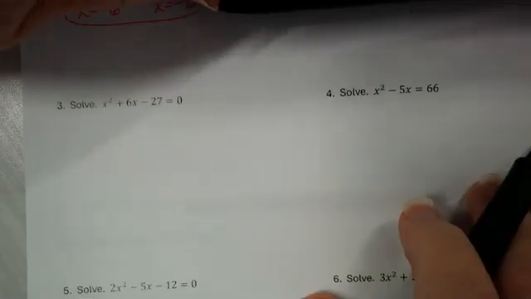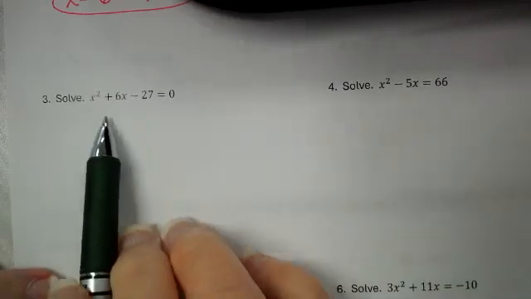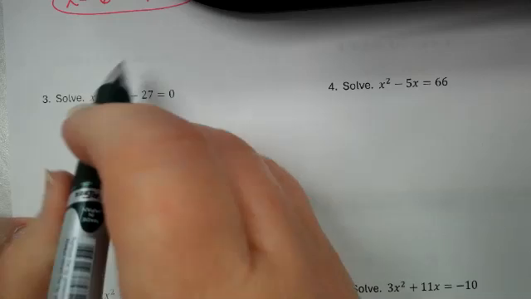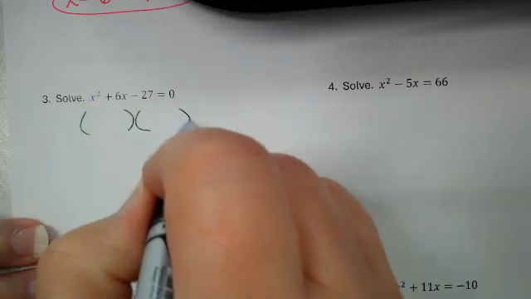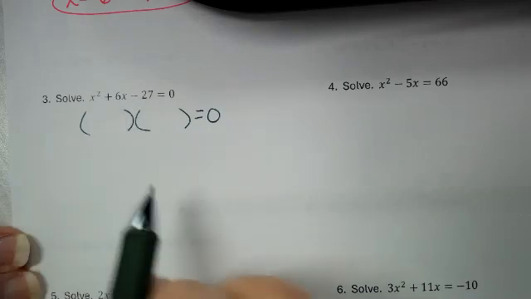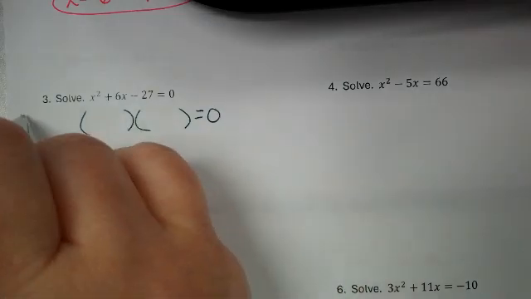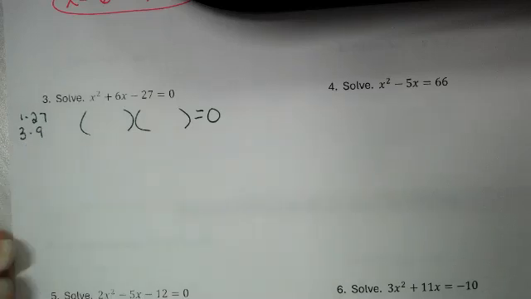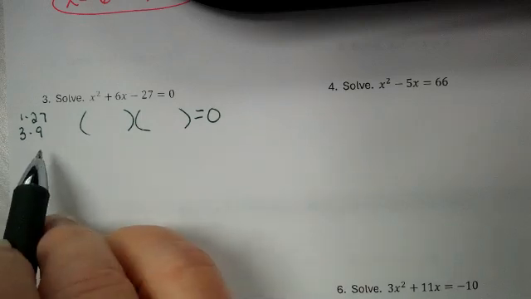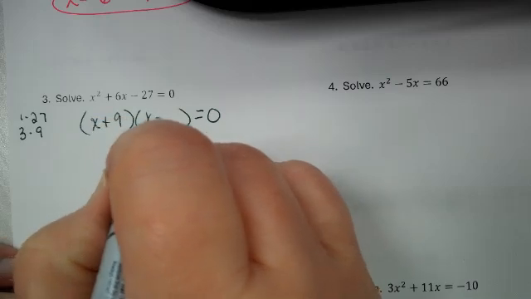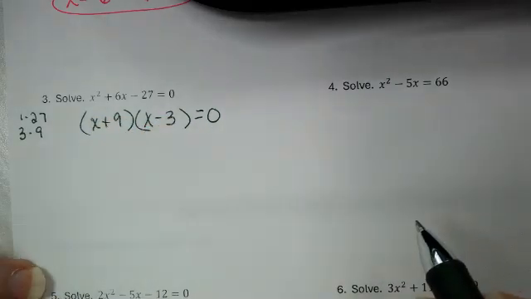All right, let's do another one. This one says x squared plus 6x minus 27 equals 0. It's already set equal to 0. So my job is to find factors of negative 27 that add up to 6. So I'm just going to think about my factors of 27 and what they could be. It's either 1 times 27 or 3 times 9. So I think I'm going to go with x plus 9 and x minus 3.